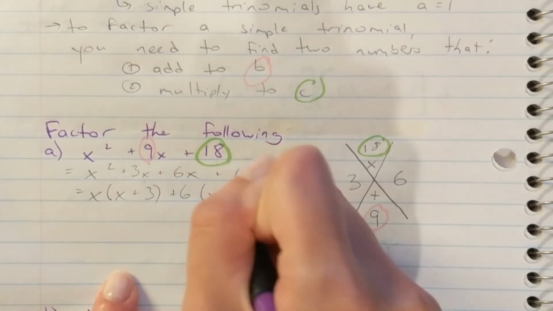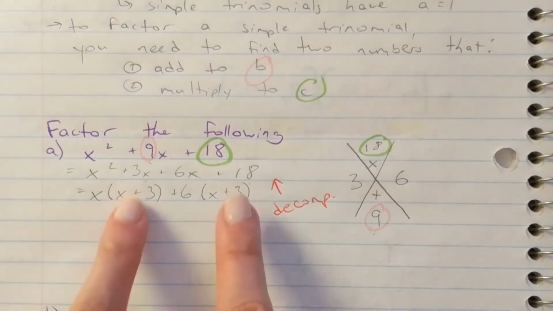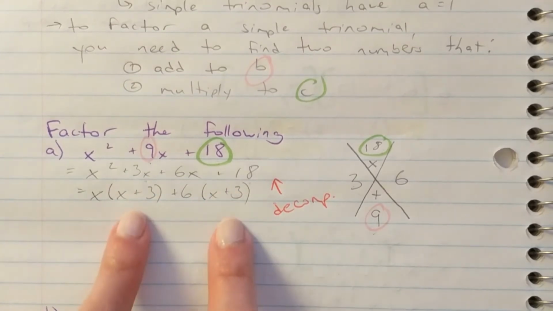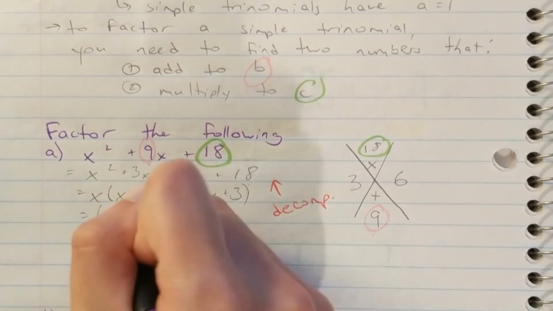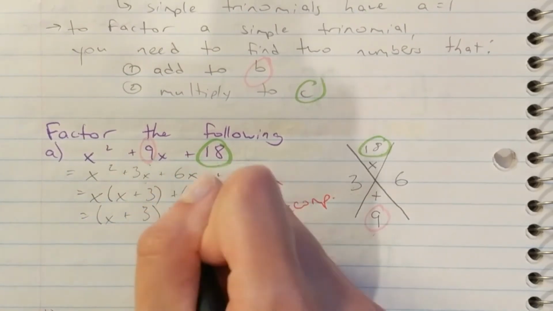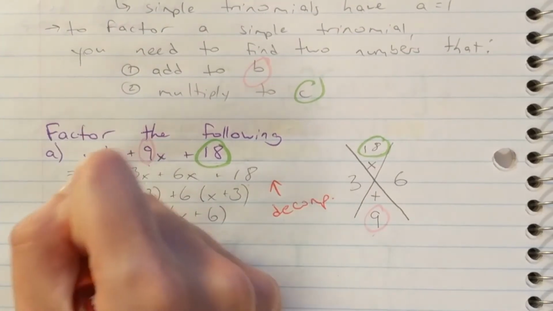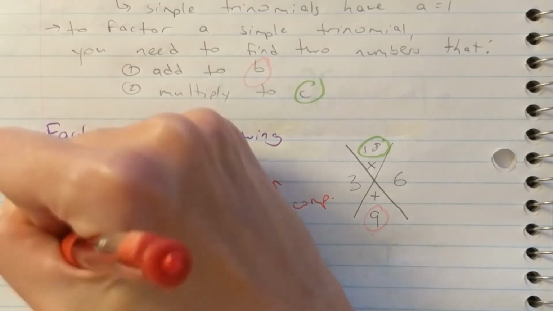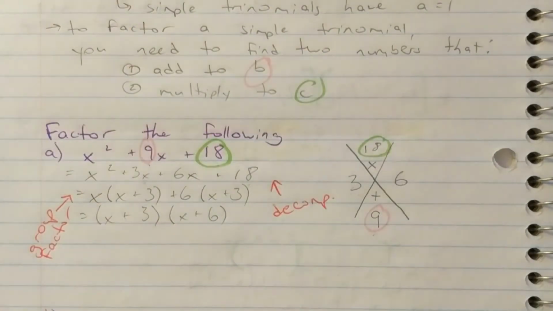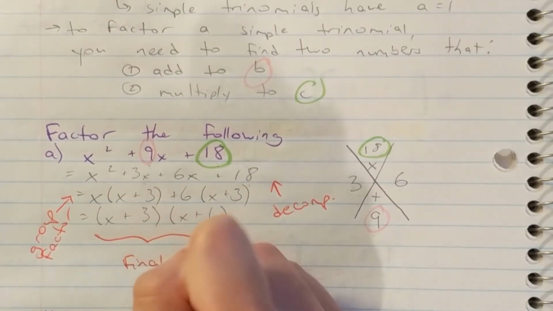And that leaves me with x plus 3. We're following in the tracks of the group factoring here, with the fact that what we have factored out, the x plus 3, is identical. And therefore, we can skip right away to x plus 3 times x plus 6. Okay, so just a little note here, we followed group factoring. And then this is our final solution.